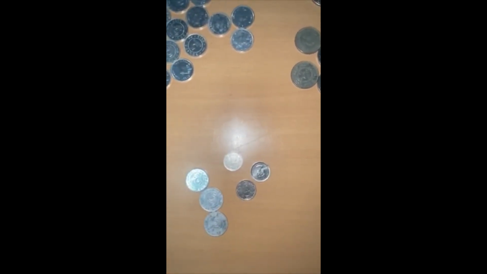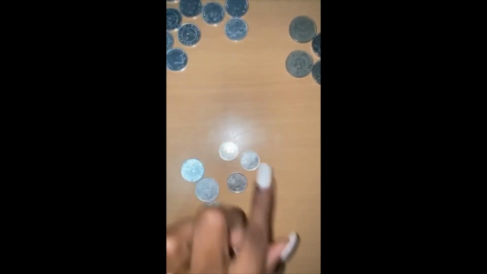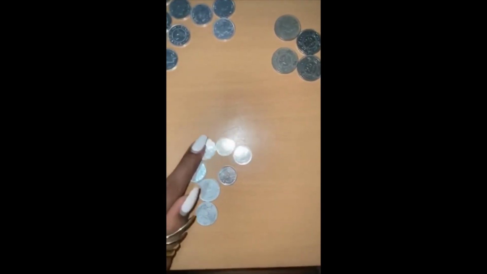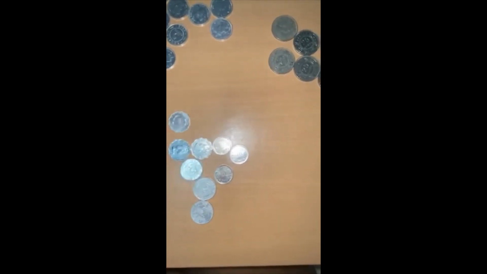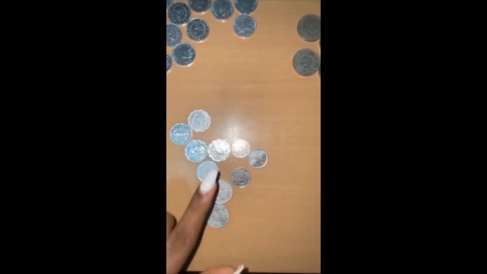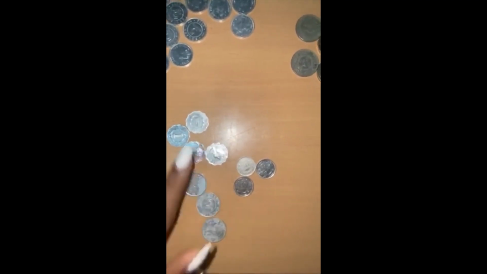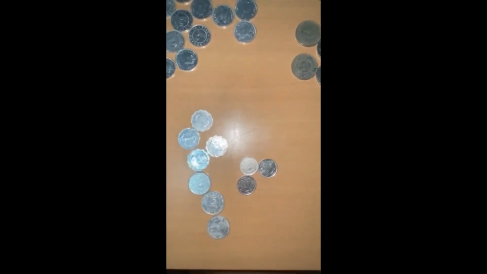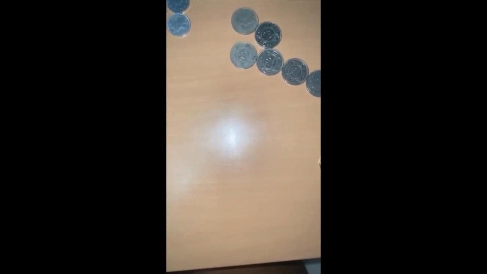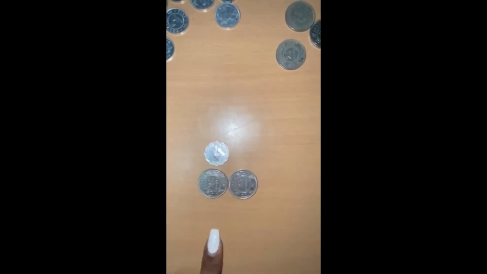Write down number 4 and tell me how much that is. This is a 10 cents. Okay, number 5. Write down number 5 and tell me how much that is. These are 10 cents, 5 cents, 1 cent. Okay, number 6. Write down number 6 and tell me how much this is.